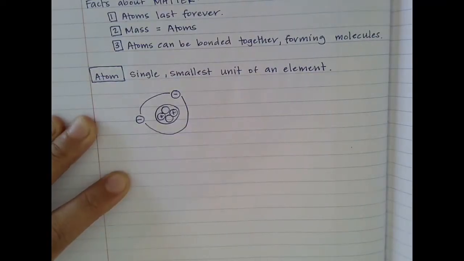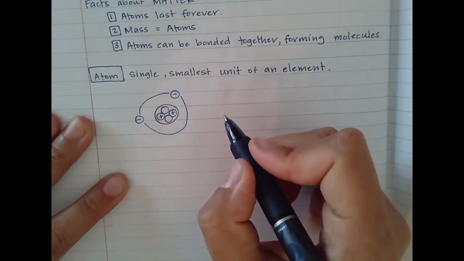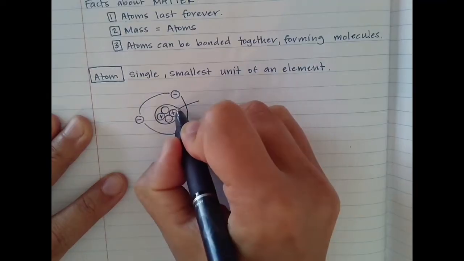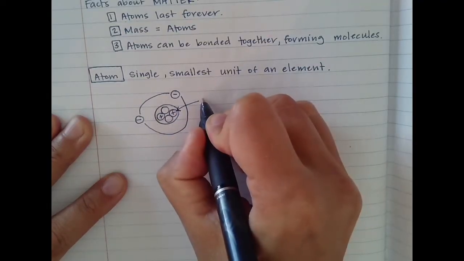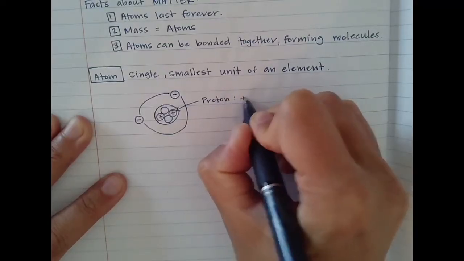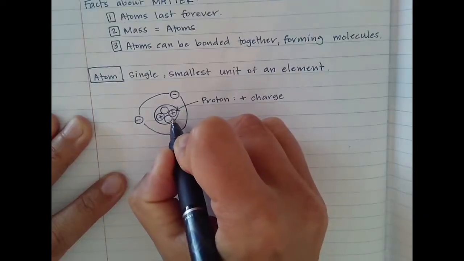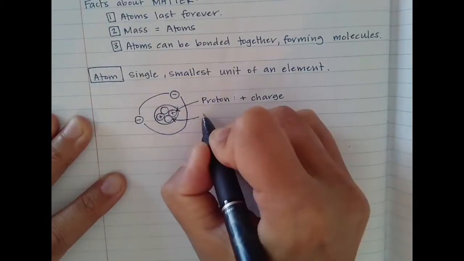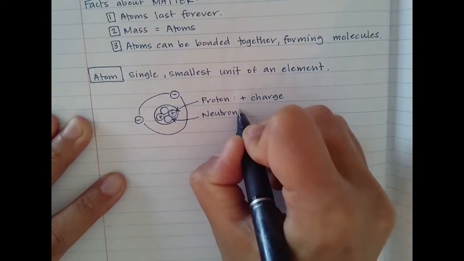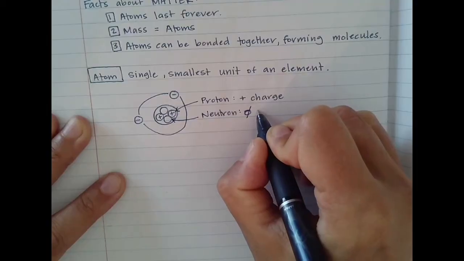And the electrons just kind of move around the outside of our nucleus. So let's add some help in here. We've got this positively charged thing, that is a proton. It has a positive charge. Then we've got our neutron, and it has a neutral or no charge.